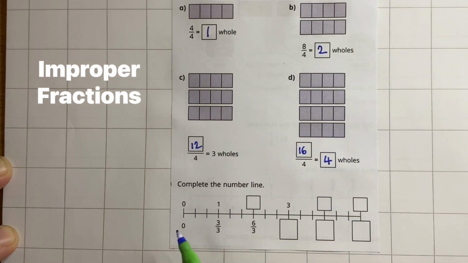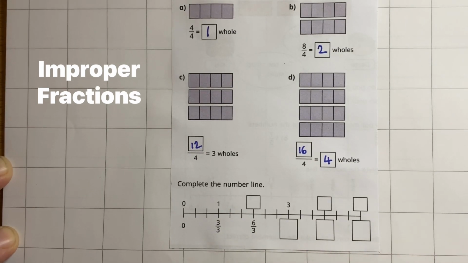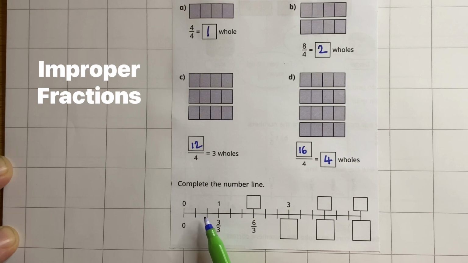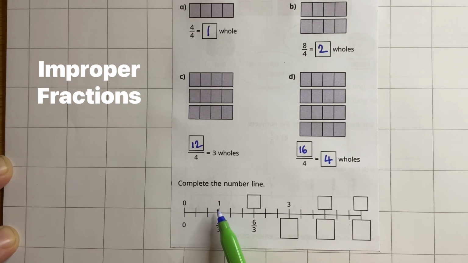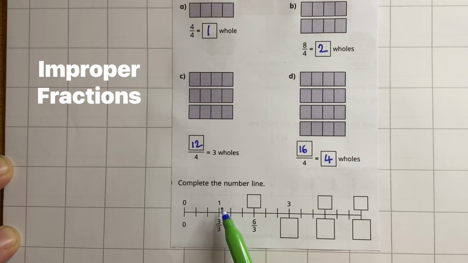You might see things laid out like this. So you have a number line and you're asked to complete the number line. The very first thing that you need to do is look at the intervals between the whole numbers. So from 0 to 1, you have 1, 2, 3 jumps. So that has been split into 3, or into thirds as we call it.